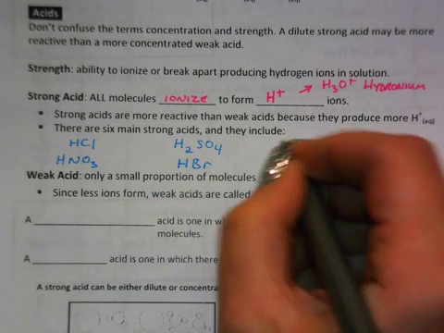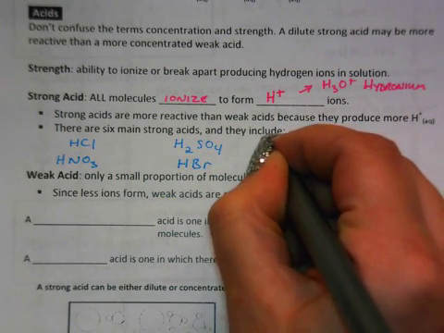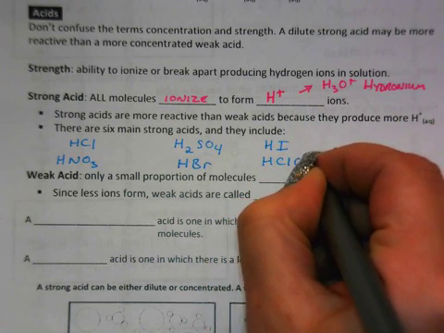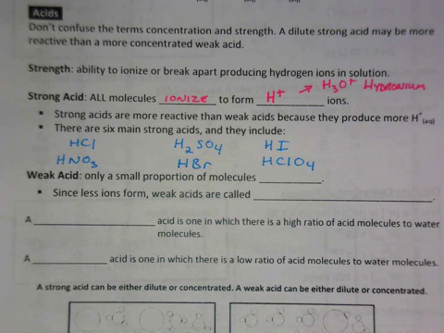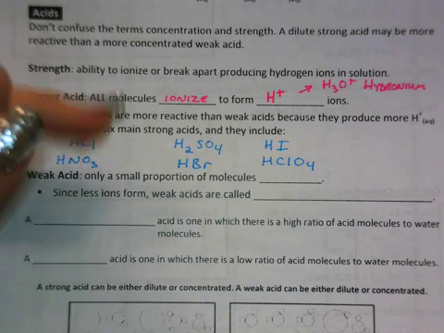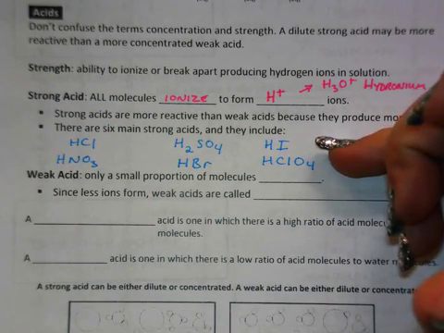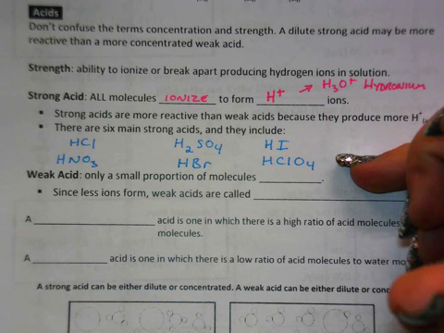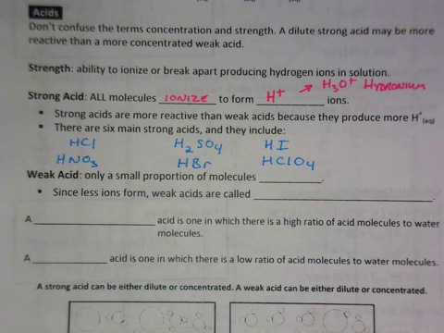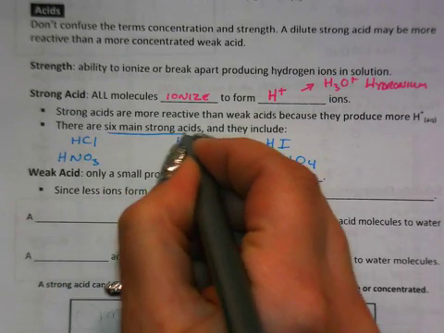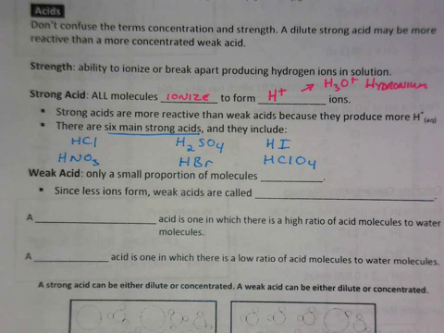We talk about hydroiodic acid and perchloric acid. These are our 6 strong acids that you need to know. Are there other ones? There are a few, but these are the ones that I want you to remember.